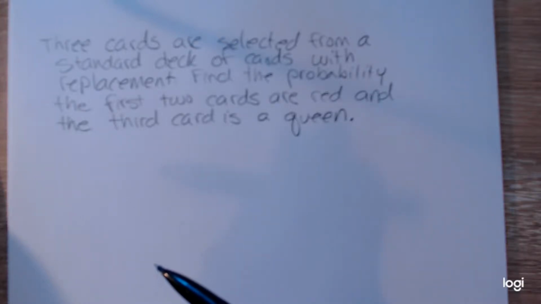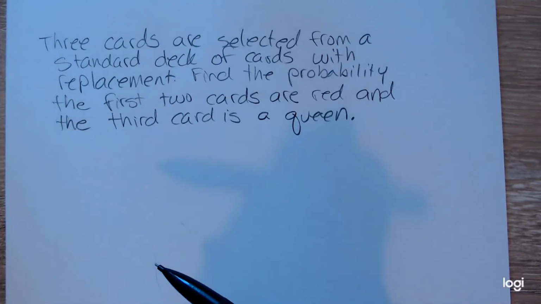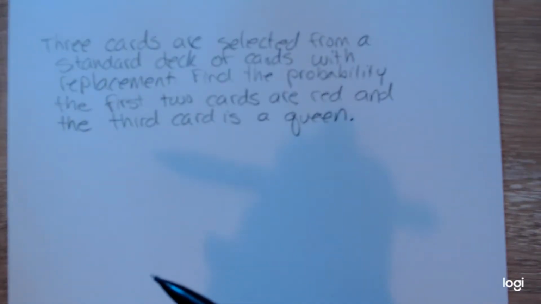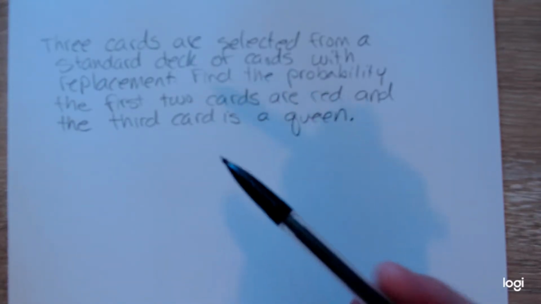In this example, I'm going to use the multiplication rule for probability. You can also think of this as the AND rule, because if the word AND is in the problem or it's implied, it's most likely to be a multiplication rule probability problem.